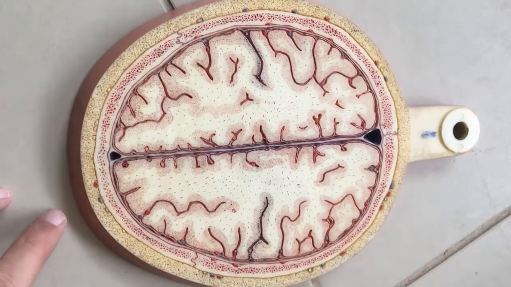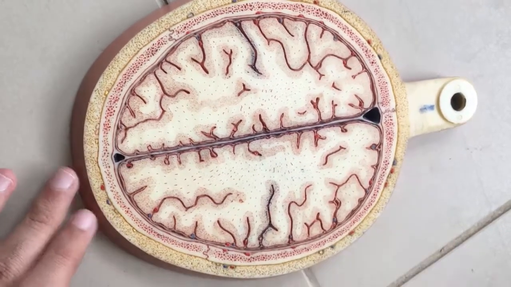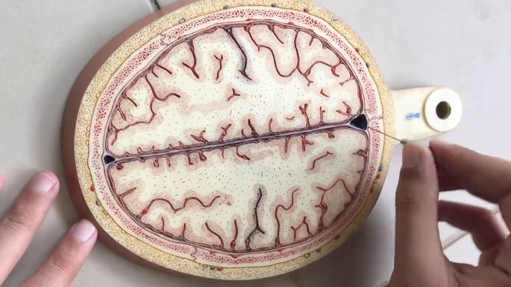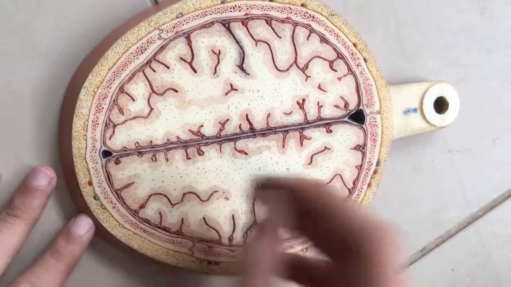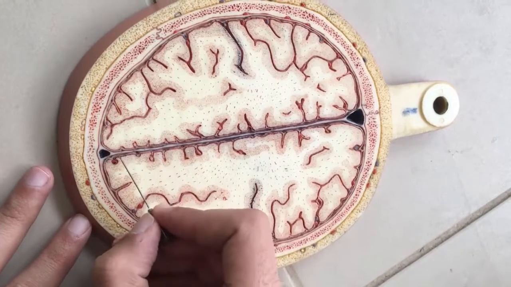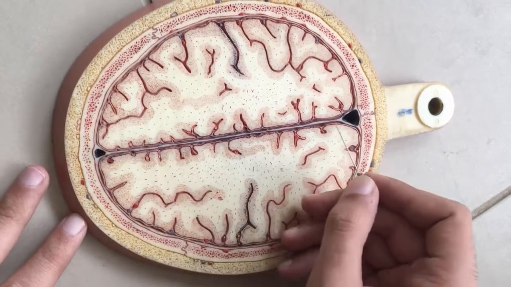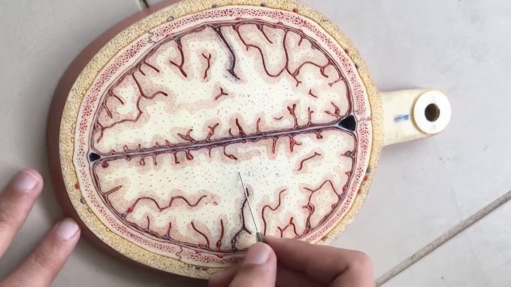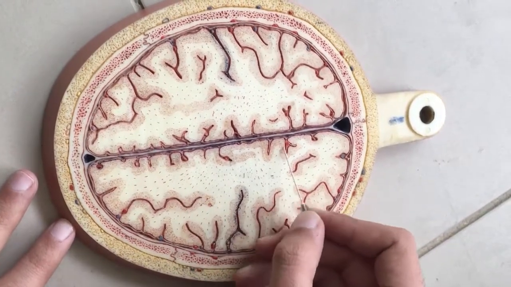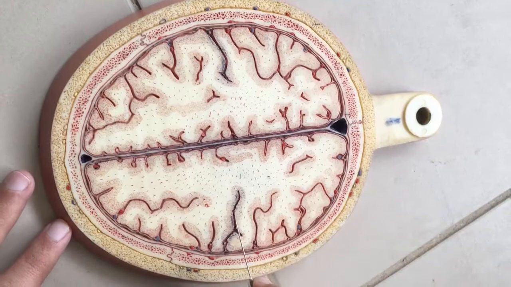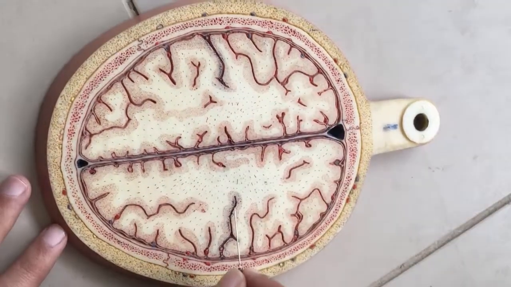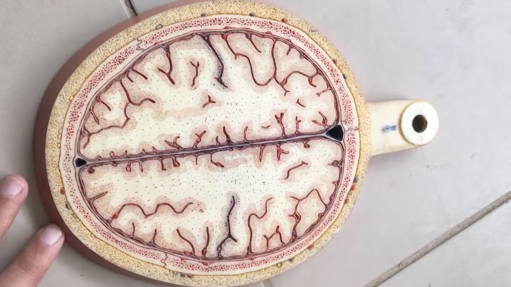So this is the first cross section of the brain. In this cross section we have the superior sagittal sinus, and this is also the superior sagittal sinus. Between them is the falx cerebri. This is the white matter, and this is the gray matter. These two are the central sulcus.